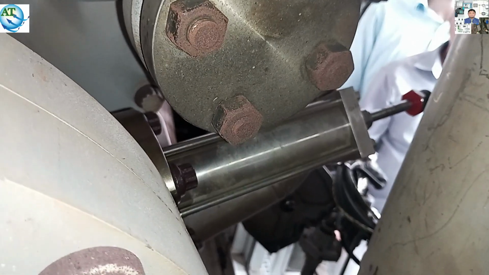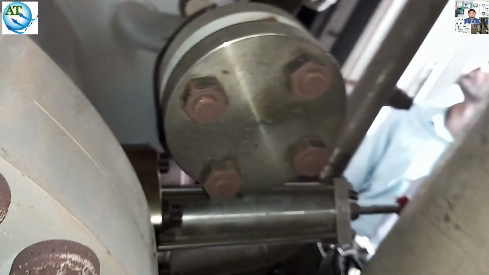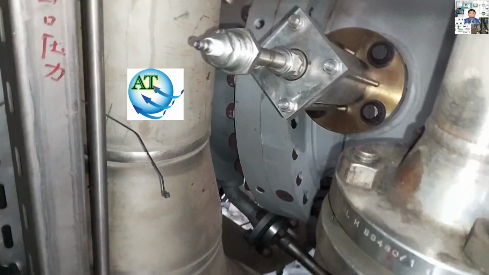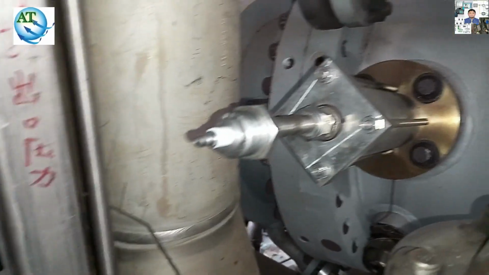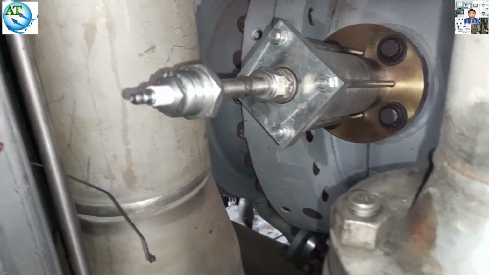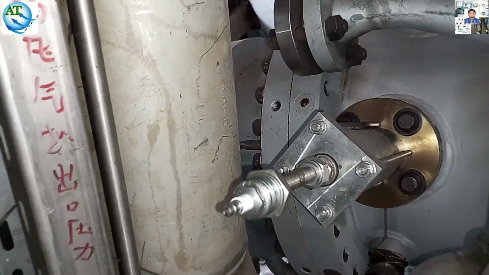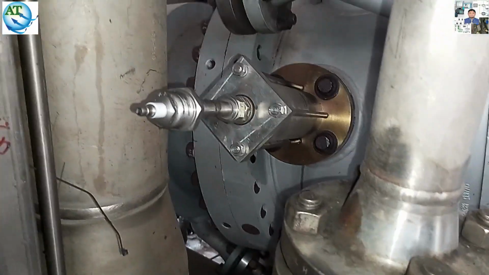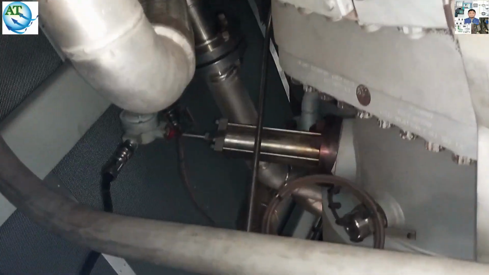Again and again we try to start the turbine, but again and again it shows that the ignition has failed. That means something is wrong. So we try to identify the problem, and we are imagining that the problem is in the igniter.